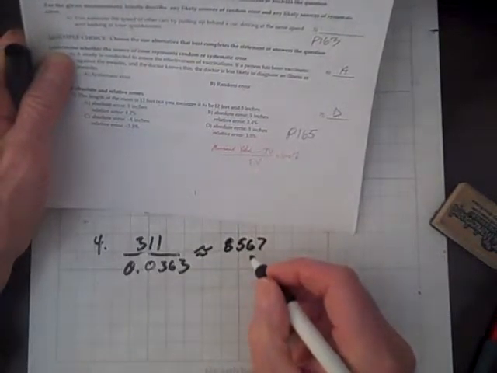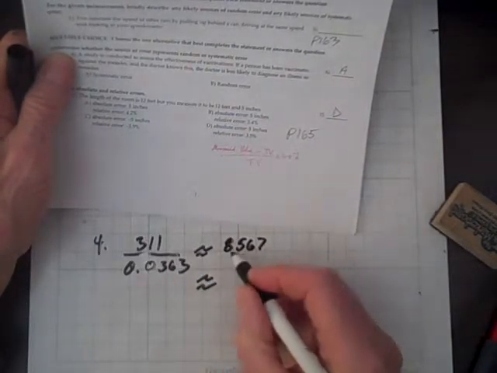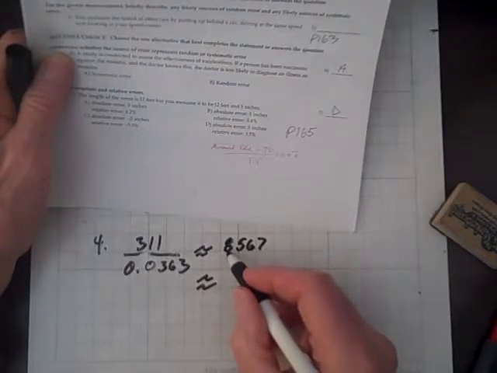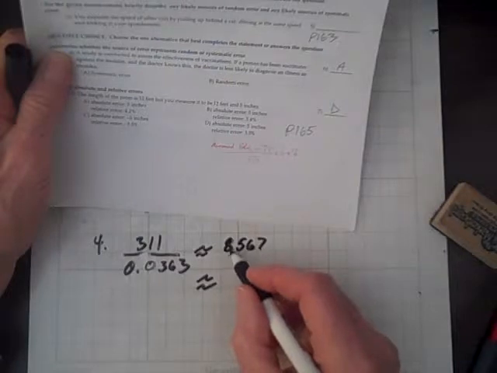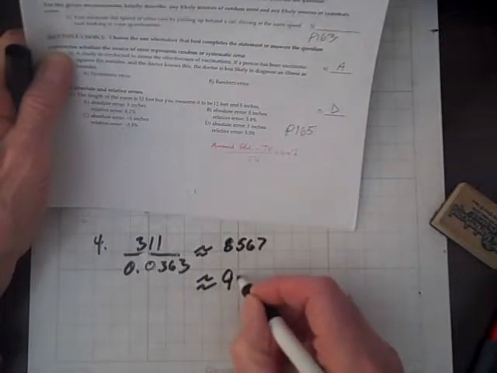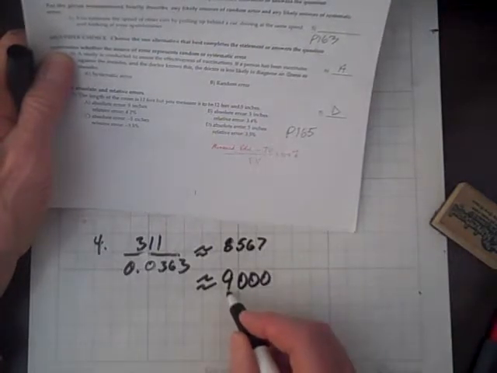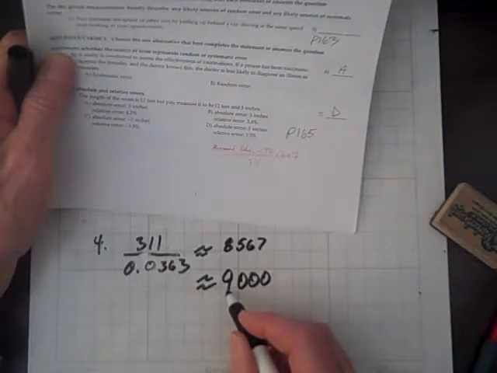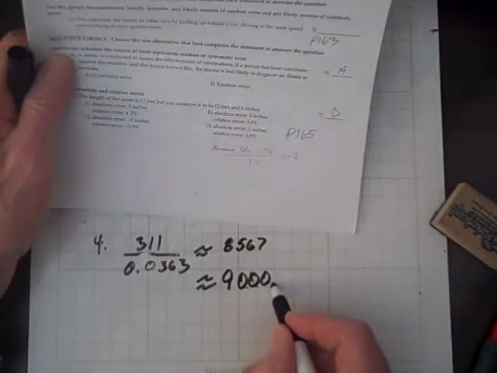8567. But we just need 1 significant digit. So then the 5 is 5 or greater, so we're going to round up, and now we have 9,000, so we have one significant digit. The only purpose for these zeros is to locate this decimal, which is right there.